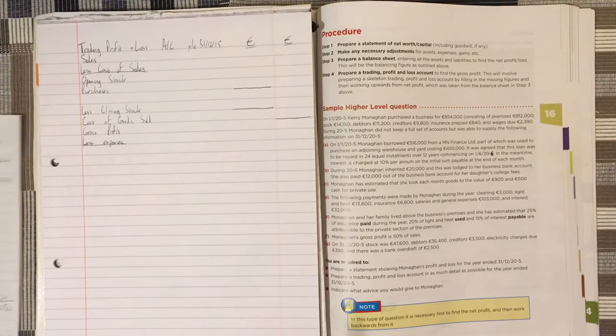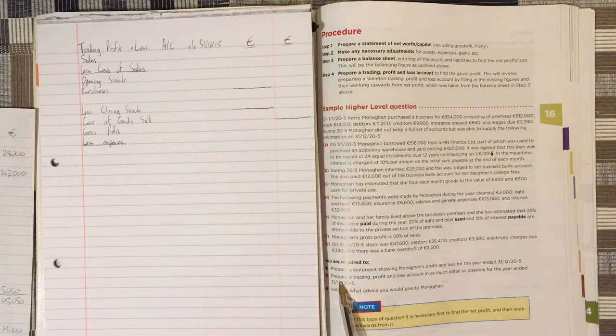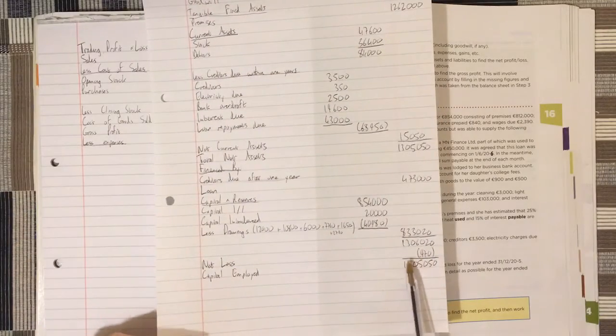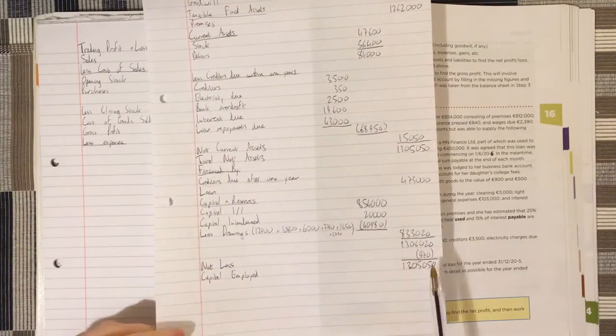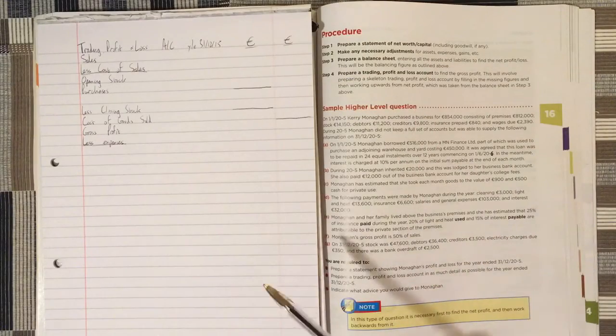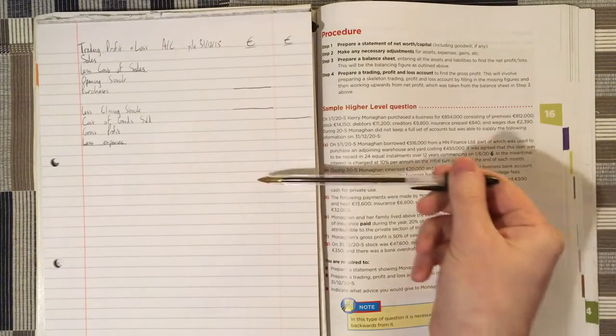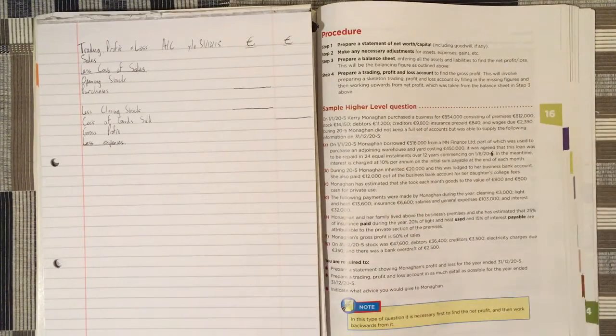All right, so final part of this question: prepare a trading profit and loss account in as much detail as possible for the year ended 31 December 15. I've already got the net loss figure here. It was the balancing amount in my balance sheet. So I've got the number I'm normally aiming for in my trading profit and loss account, so I'm going to start with that and work back and try and complete this profit and loss account in as much detail as I can.